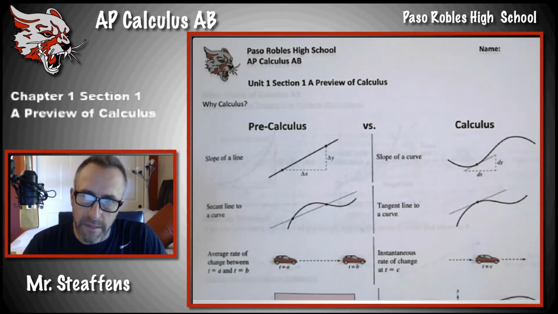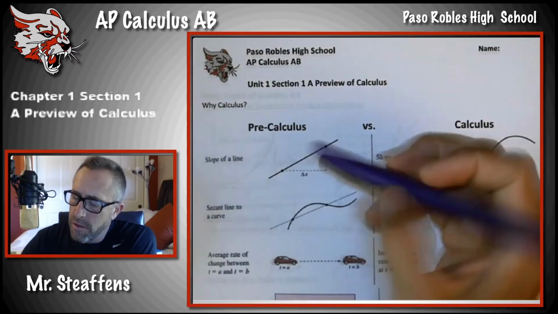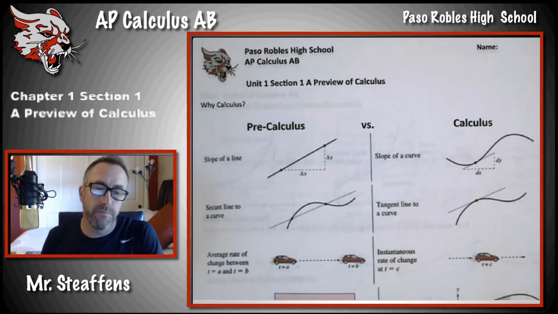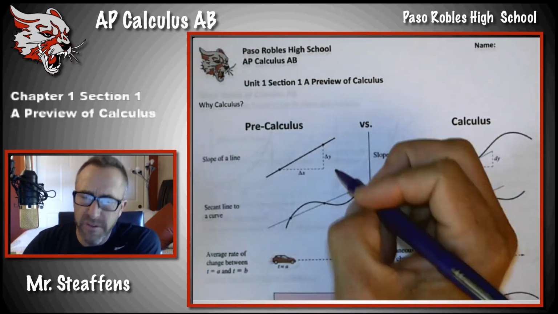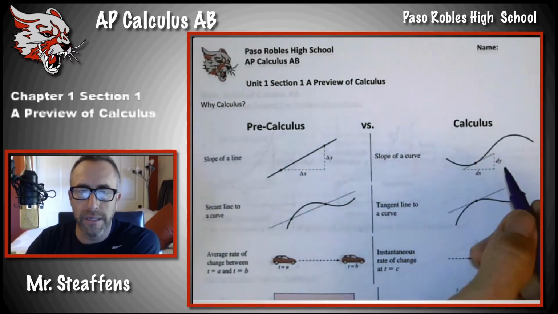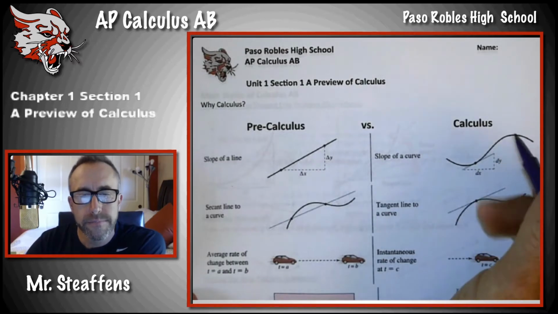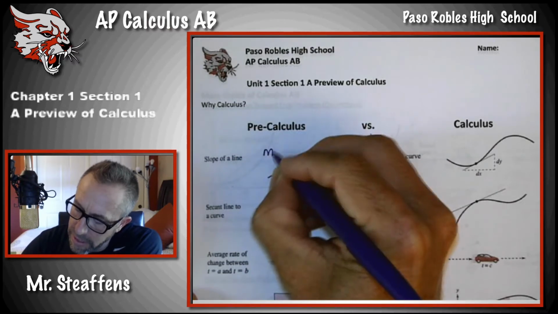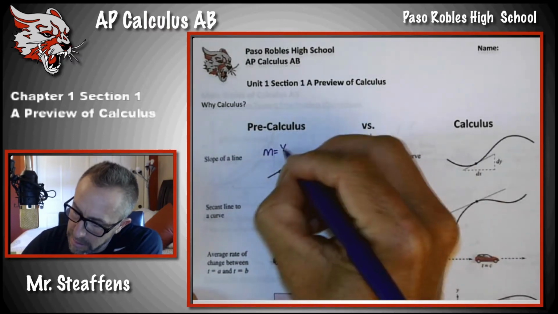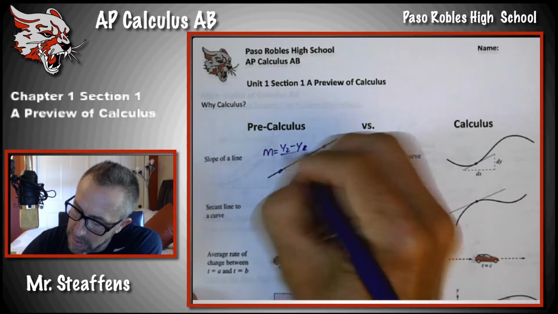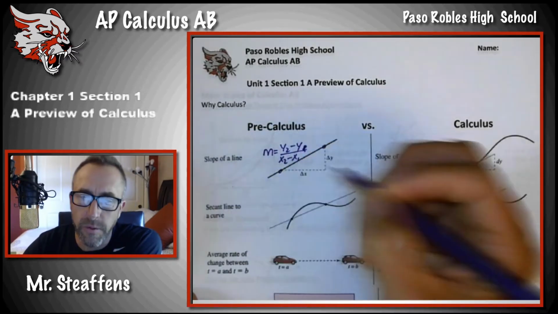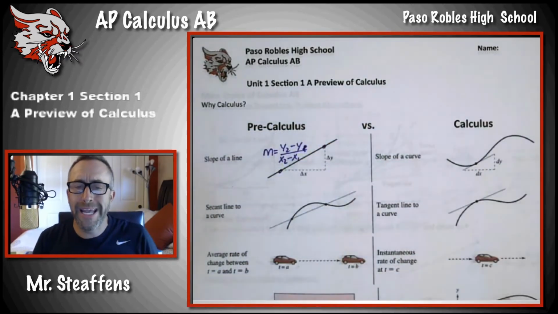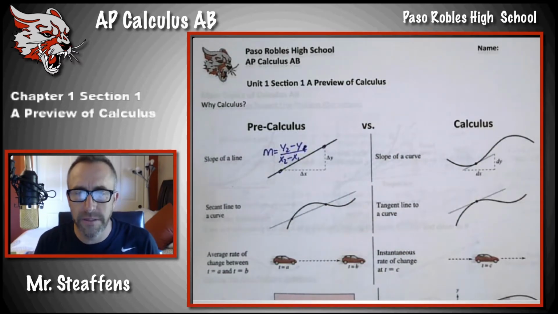So, for example, up to pre-calculus, we've learned to do a bunch of things. Here's a list. In pre-calculus or Algebra 2 or Algebra 1, we learned this pretty straightforward fact, and it was really important to us. It was called the slope of a line. And it basically said that if we got any 2 points, we could find the slope of a line by subtracting the y values, y2 minus y1, over x2 minus x1. So any 2 points, we could draw a line between them and find the slope.